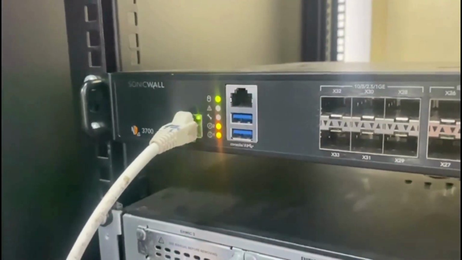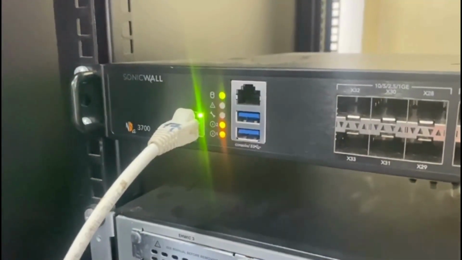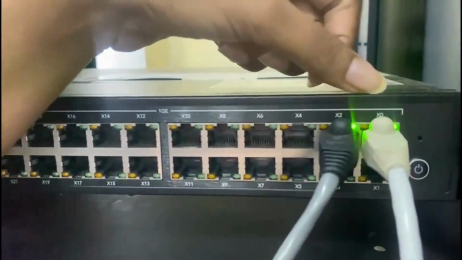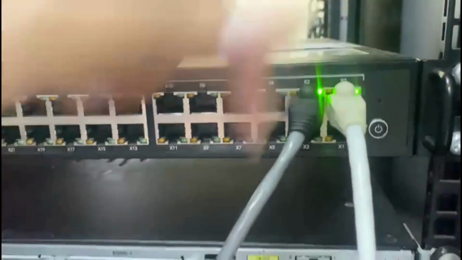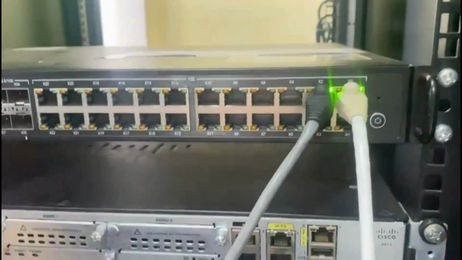This is our SonicWall firewall. We utilize the specific management port to access the firewall's web-based administration interface. These are the standard data ports. We are using X0 and X2 interfaces. The X0 interface is connected to switch 1, while the X2 interface is linked to the DMZ network.